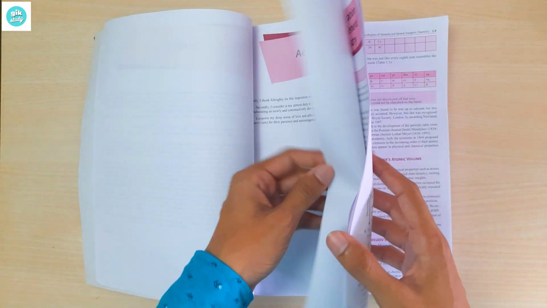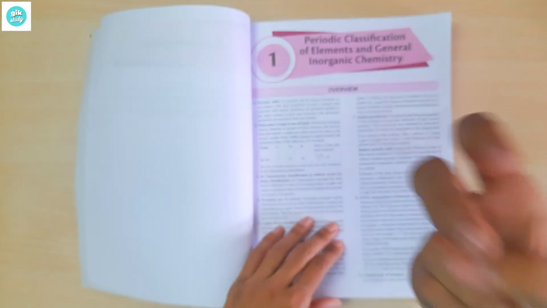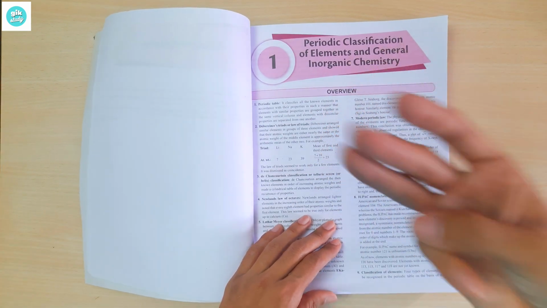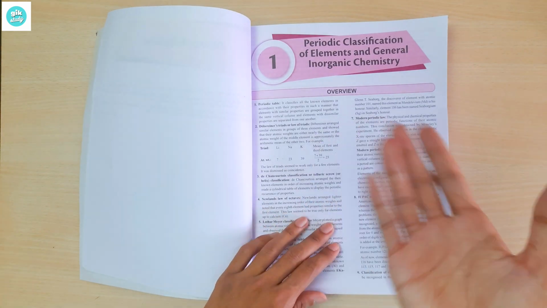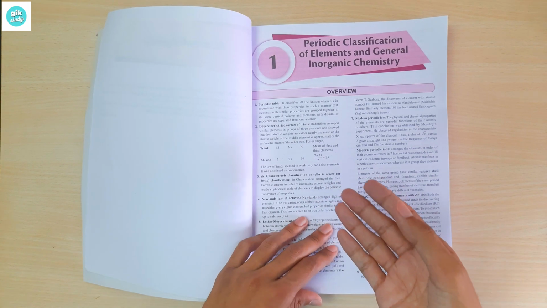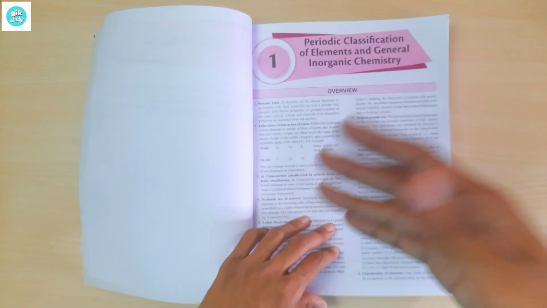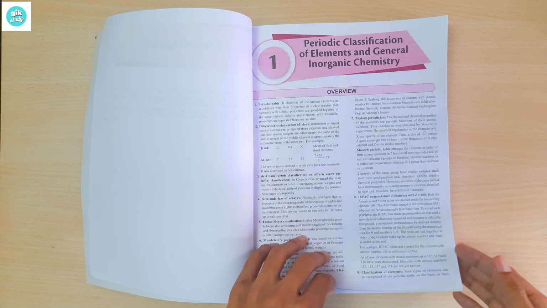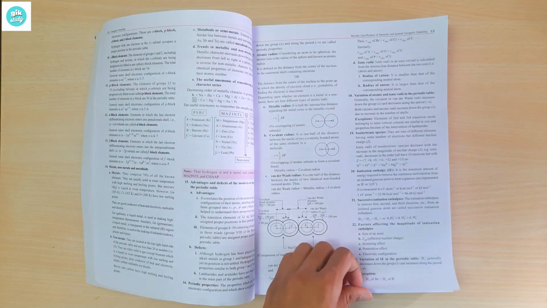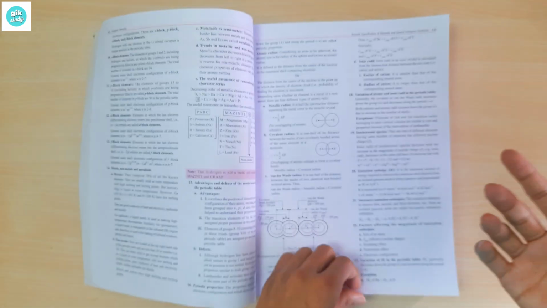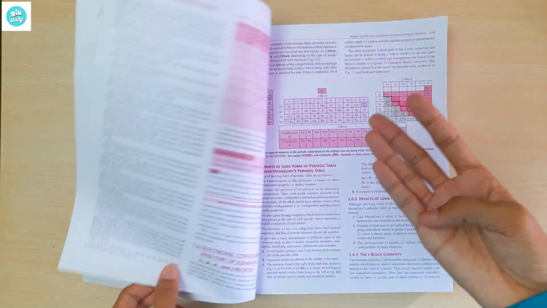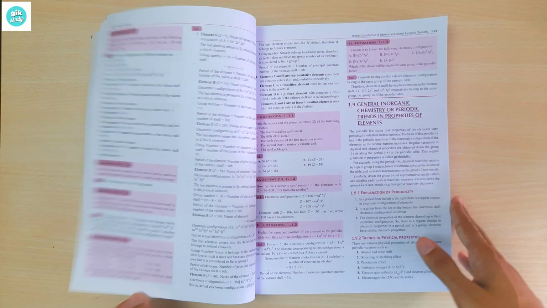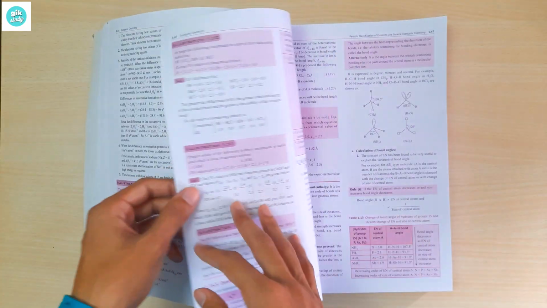So in this chapter, first you can see the overview, then some theories and illustrations, which can repeat, and then concept application exercises, again with theories and illustrations. Then you can find the solved examples at the end of the chapter, and then the exercises with several types of questions: single correct, multiple correct, linked comprehension, matrix match, and numerical value type questions. And then you can find the archives with JEE main questions and JEE advanced questions.